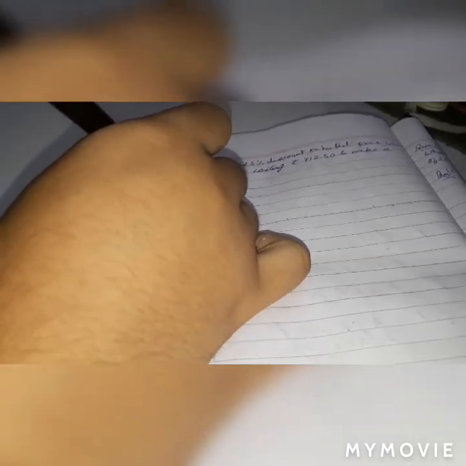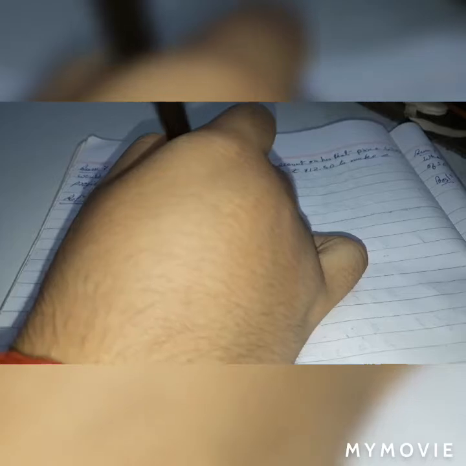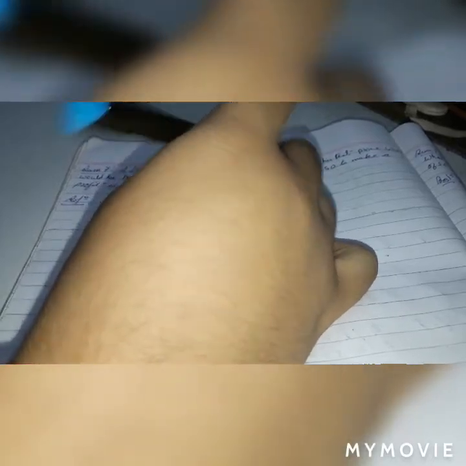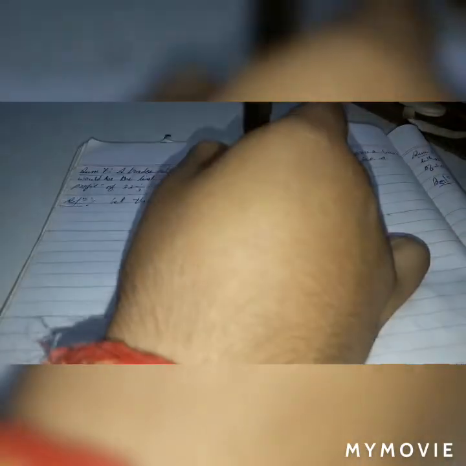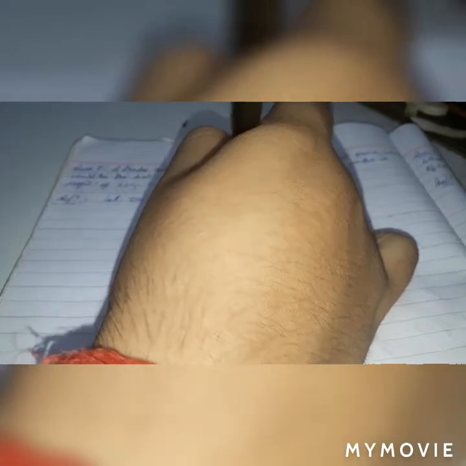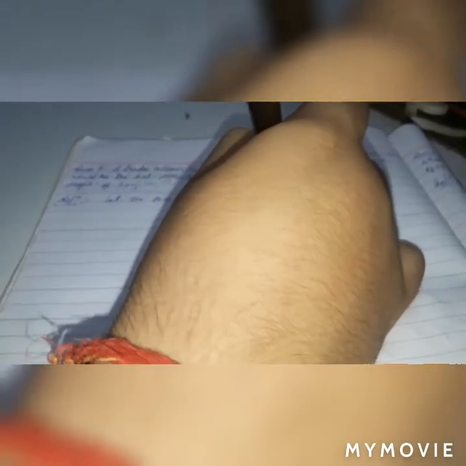Let the MRP of the article be rupees X. MRP, list price, printed price, these are all the same thing, so it doesn't matter which you choose.